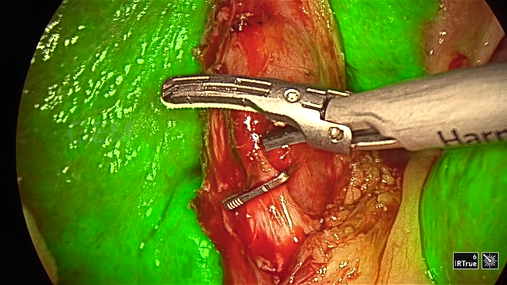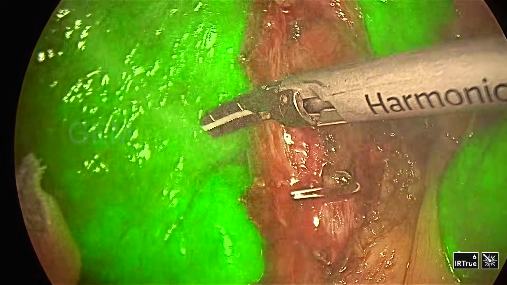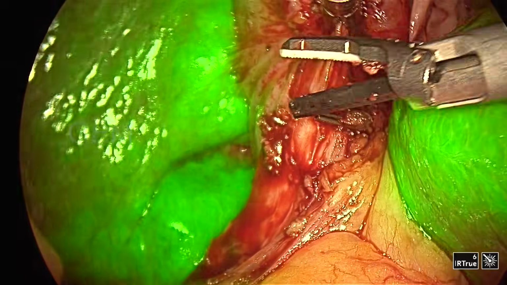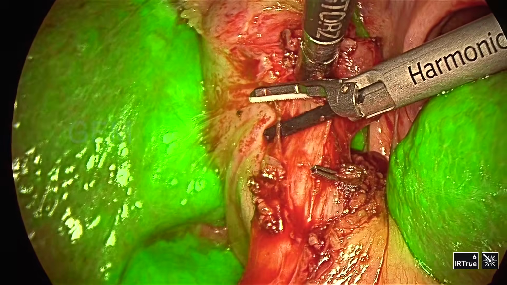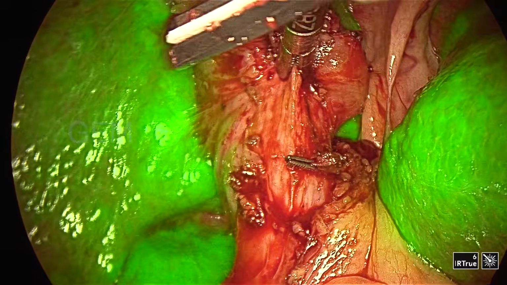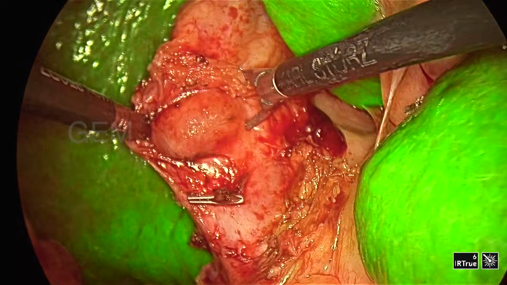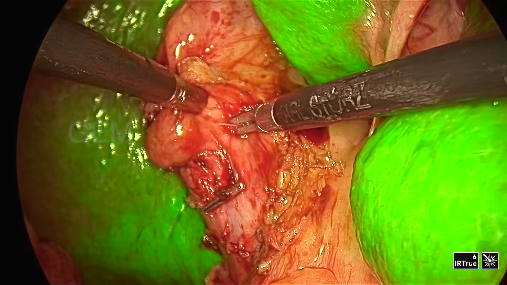So I have to go down, and I'm dissecting there. That area is like a wide cystic duct. It looks like an infundibulocystic junction. It's not a contracted area, it is very wide. You can see the ICG mode is helping me a lot.